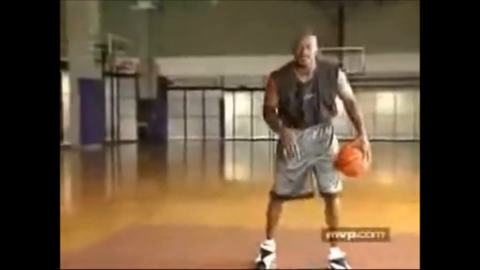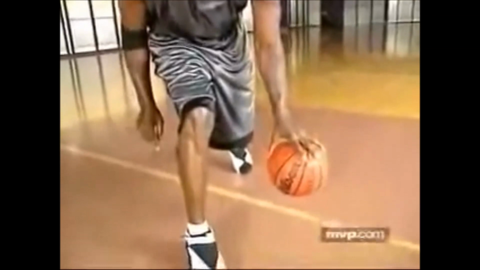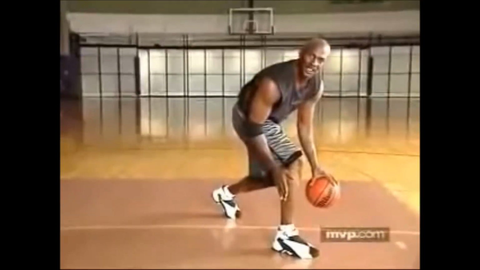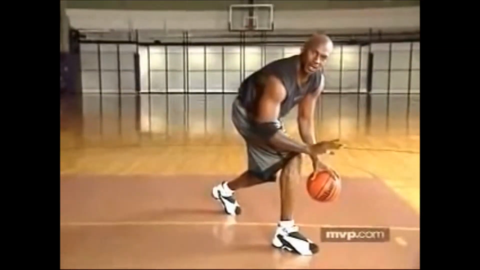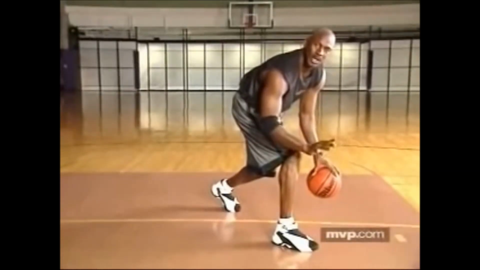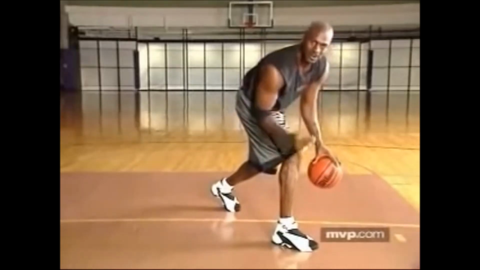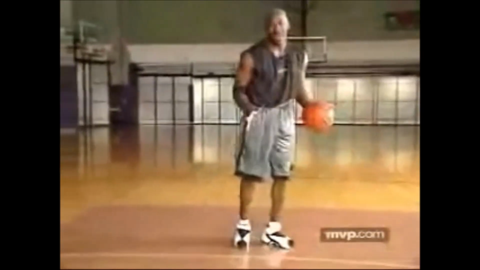A good way to correct that is when you jab, now you change. If you put the ball here, you've got protection from your right leg. Your hands should be here protecting the basketball anyway. So now the only way the defense can get to that ball is to go through your arms, go through your legs. 9 times out of 10, it's going to be a foul.